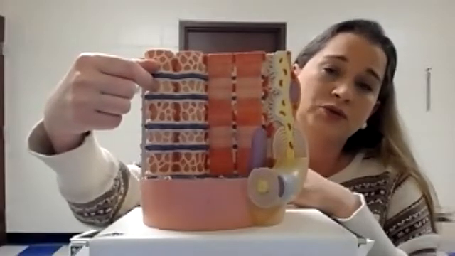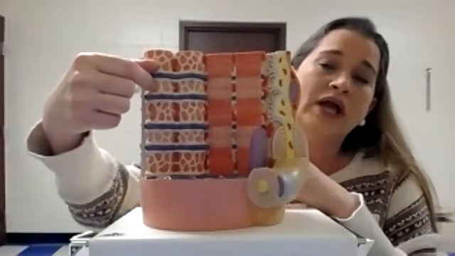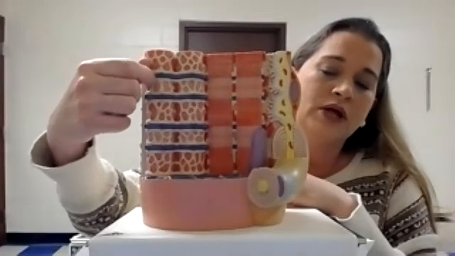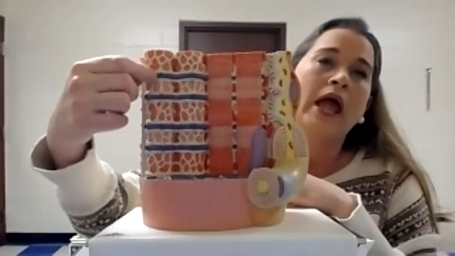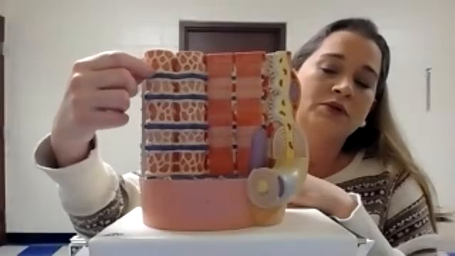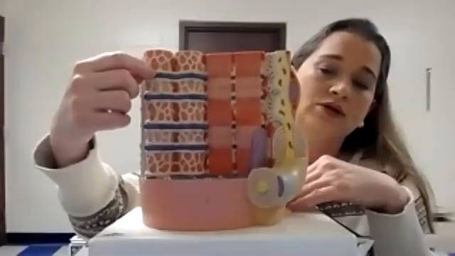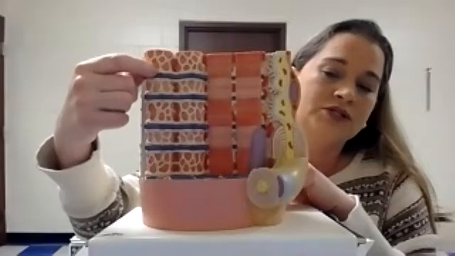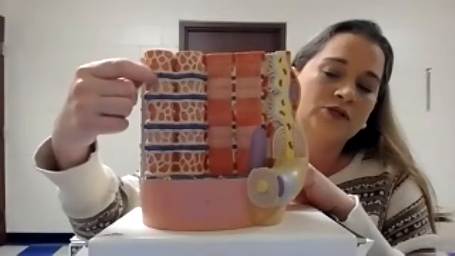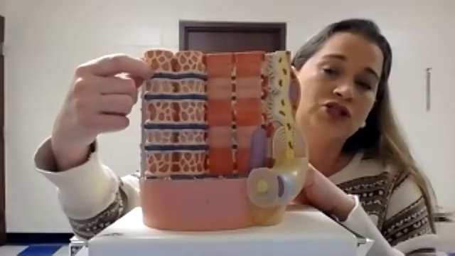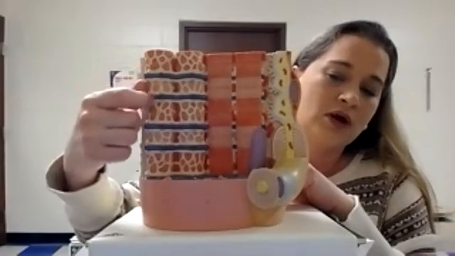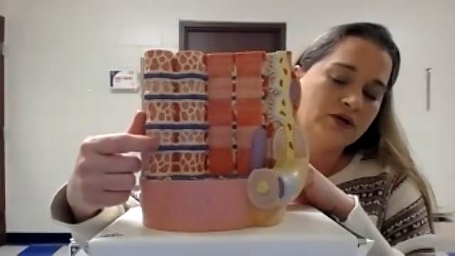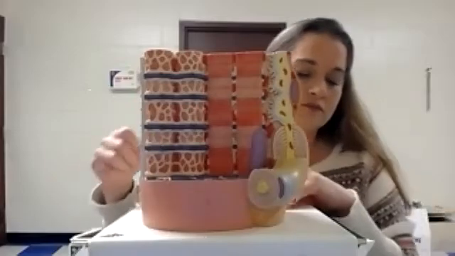Remember, tri means 3. So a triad is a sandwich of a terminal cisternae, a T-tubule, and a terminal cisternae. And you can think of the 2 terminal cisternae as the bread layers and the T-tubule as the meat layer, okay? So this tri-level sandwich here is called a triad. So another triad right here, another triad right here, and another triad right here. Okay?